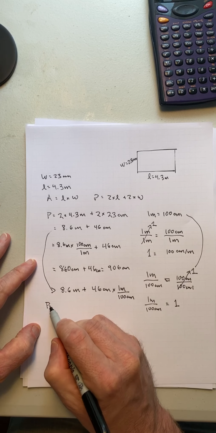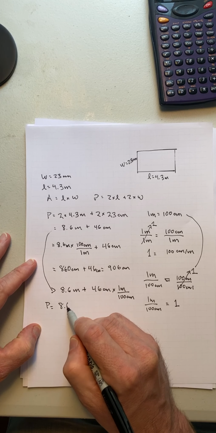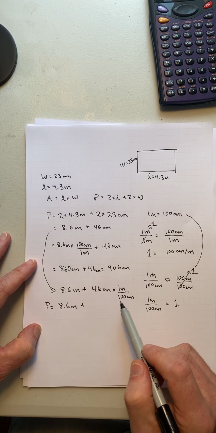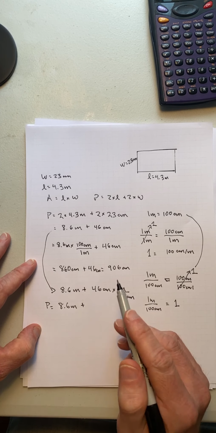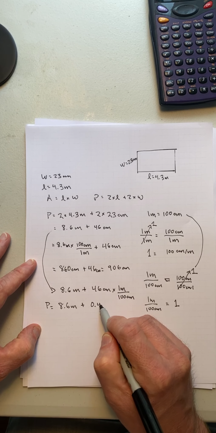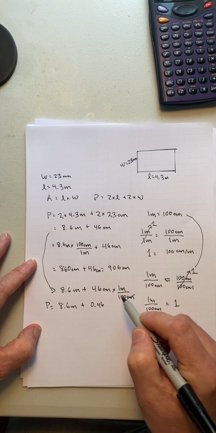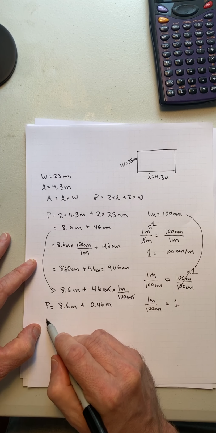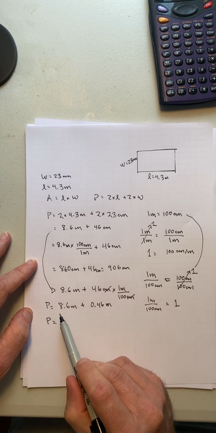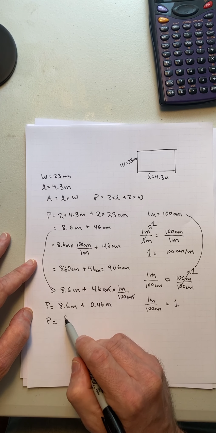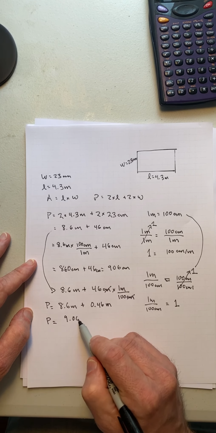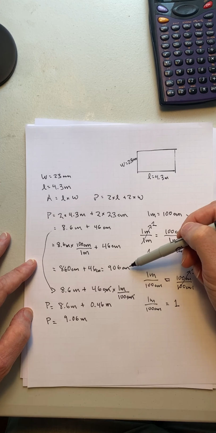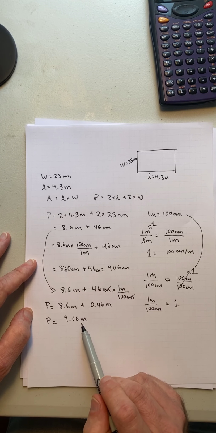So I get the perimeter is equal to 8.6 meters plus 46 divided by 100, move the decimal point two places, 0.46. Centimeters go away, meters remain, meters. So the perimeter is equal to 9.06 meters in this situation. So it's 906 centimeters or 9.06 meters.